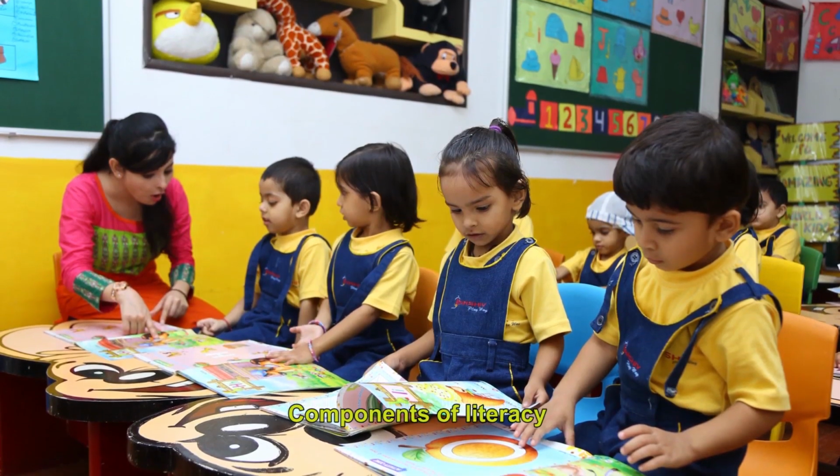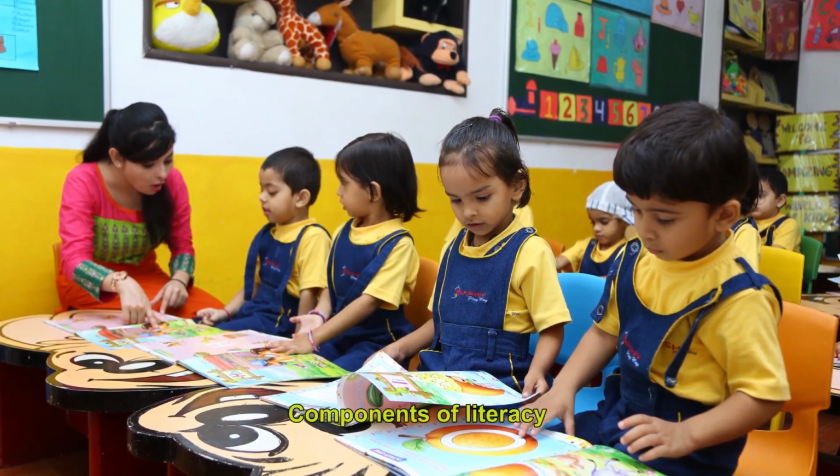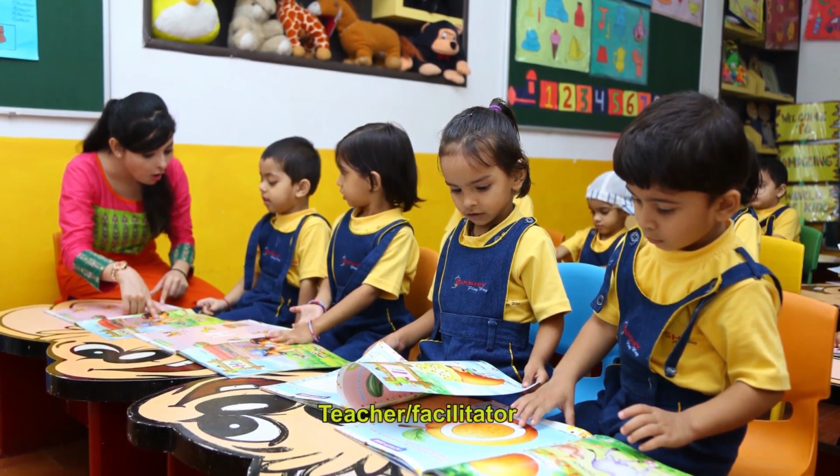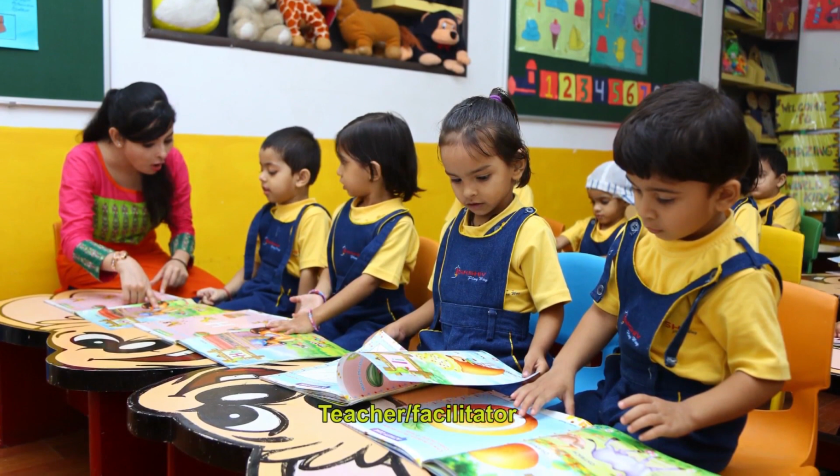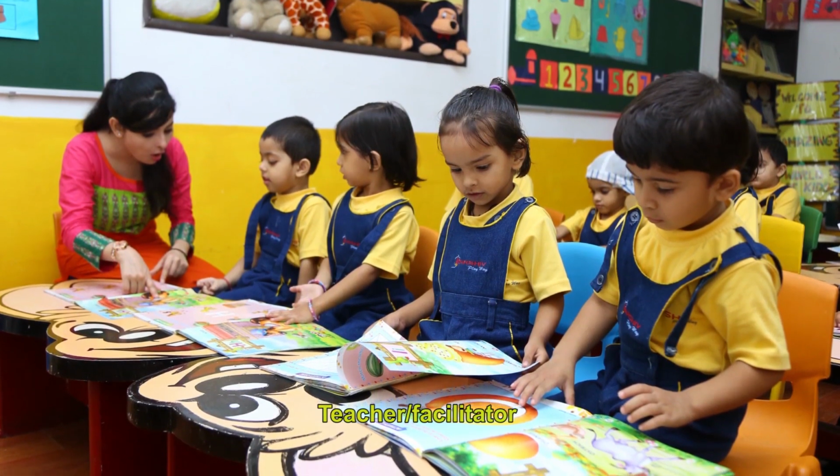Additionally, the Australian Bureau of Statistics 2006 referred to literacy as the most important foundation for success in school and life. Understanding the components of literacy may enable the teacher or facilitator to design and execute play-based activities.